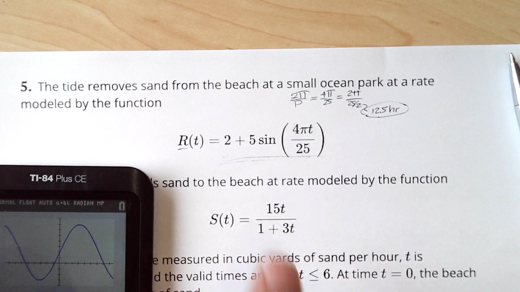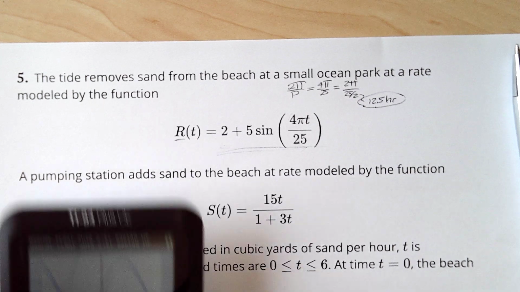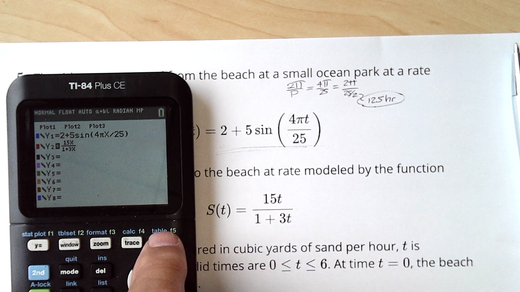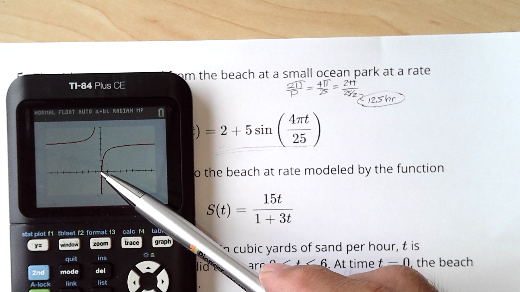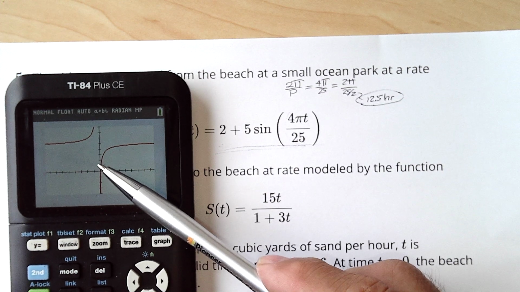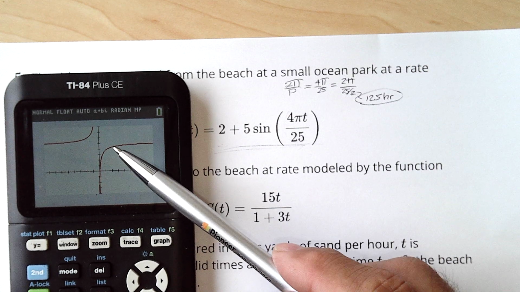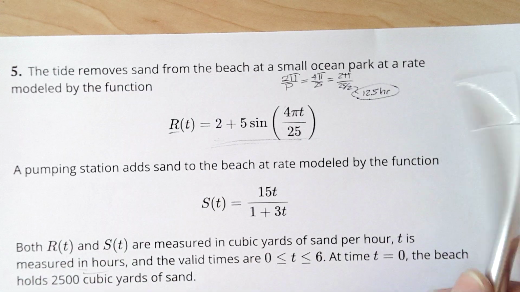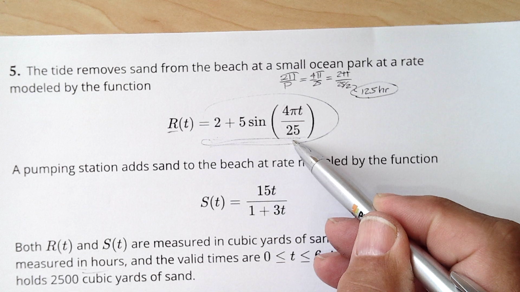Now, the other function is showing how much sand is being added by a pumping station. So they're trying to keep this beach nice for the park. They've got a pump running. So let's turn that equation on and turn the other one off. And now let's graph. At 0 hours, they're not adding, so 0 cubic yards per hour. And then it goes quickly up to 1, 2, 3. After 1 hour, it's up at almost 4 cubic yards per hour, and then gets closer and closer to 5 cubic yards per hour. This is the rate at which they're adding sand, cubic yards per hour.